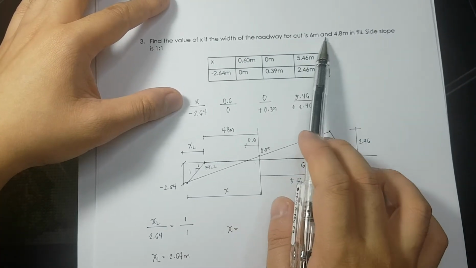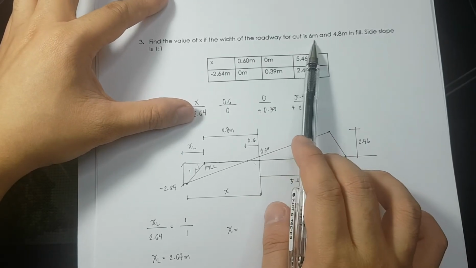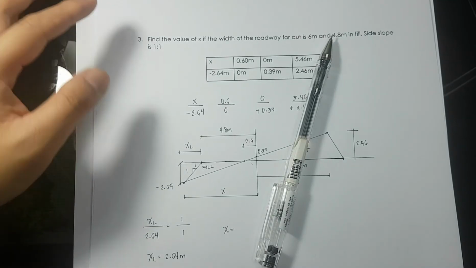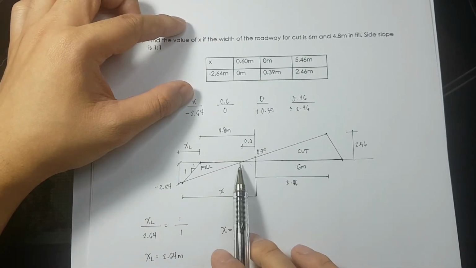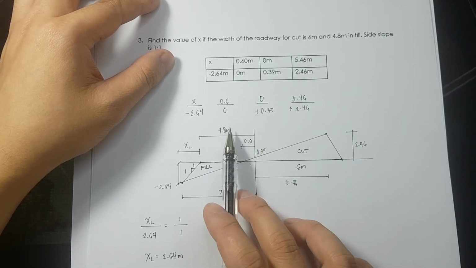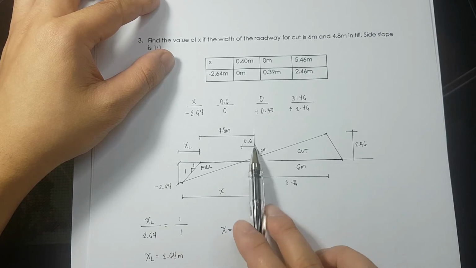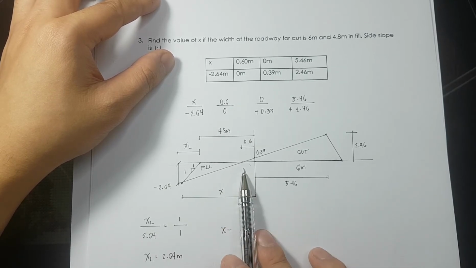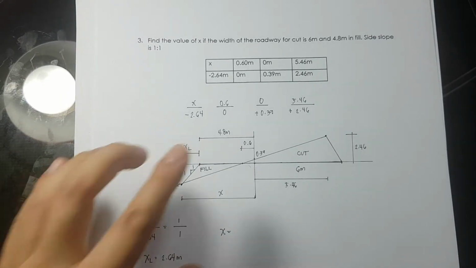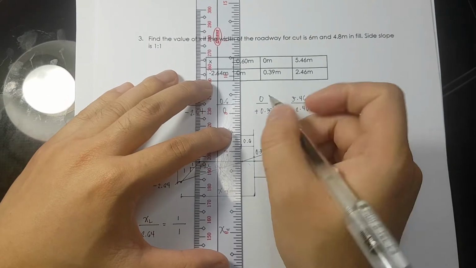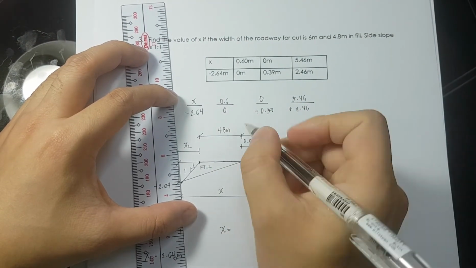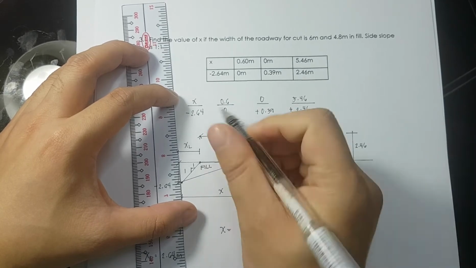Okay? So, for the value of x, basahin natin ulit. For the cut, it is 6 meters. And for the fill, it is 4.8 meters. Okay? So, but if we are going to base it here, ito yung fill natin, ito yung cut natin. So, yung 4.8 would not start from the origin. Rather, it would start from the fill to the point na mag-start yung fill. So, our first diagram here is incorrect. So, yung 4.8 meters is ito lang. Okay, so ito lang yung ating 4.8 meters.